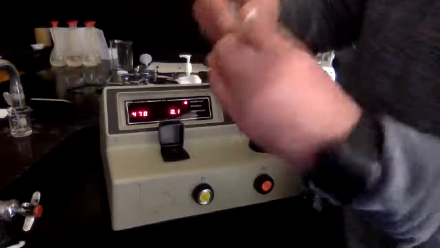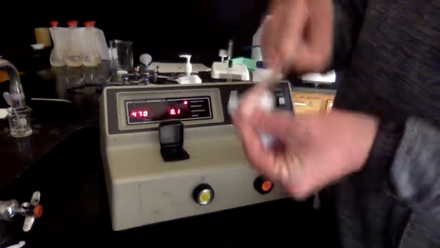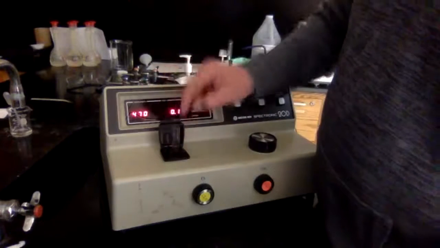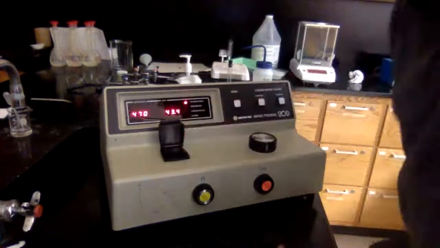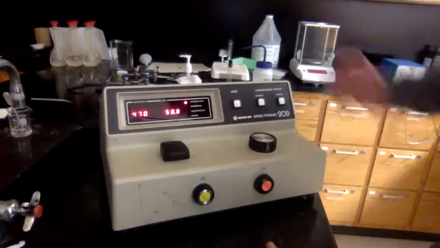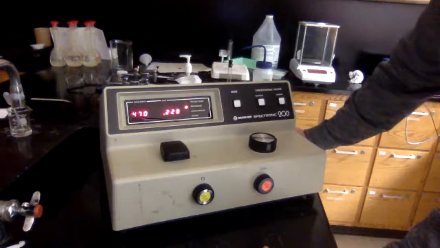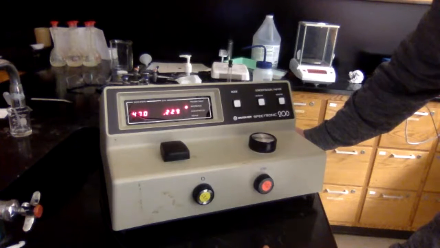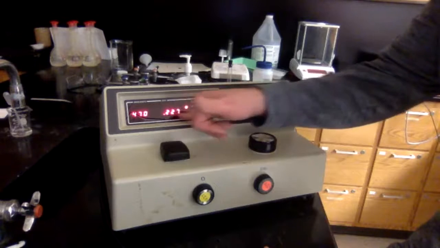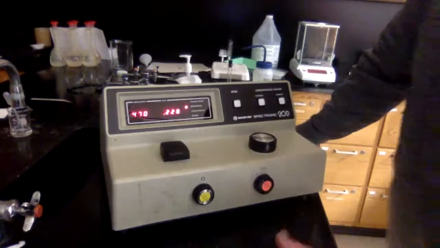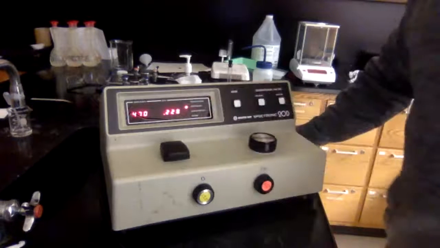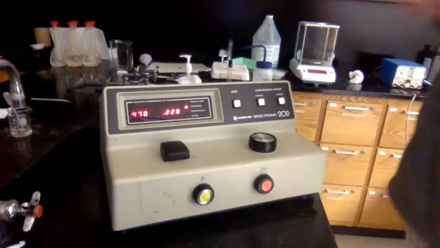So again, I wipe this off. And I know I did not use any measurements, but since I tried to get it in half, we would expect the absorbance to be, what were we at before? 0.46 something? Yes. 0.46 something, was it? And about half of the concentration, we are at half the absorbance, 0.228.